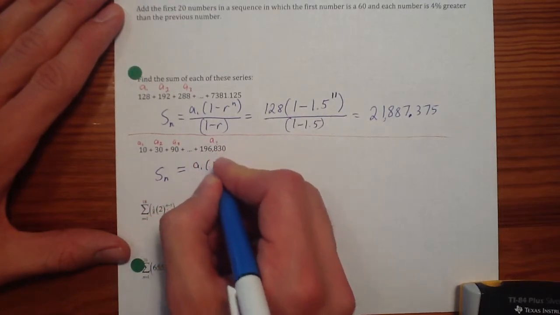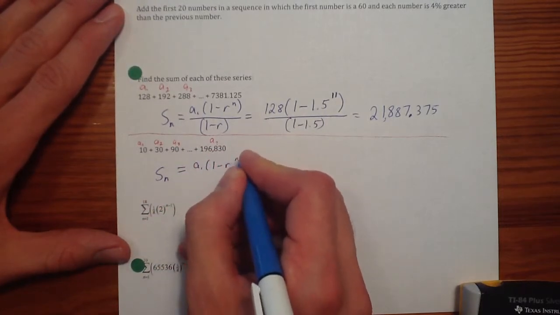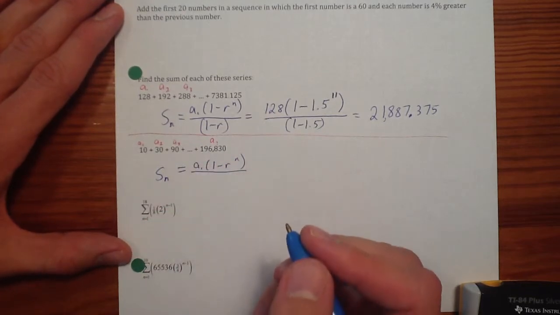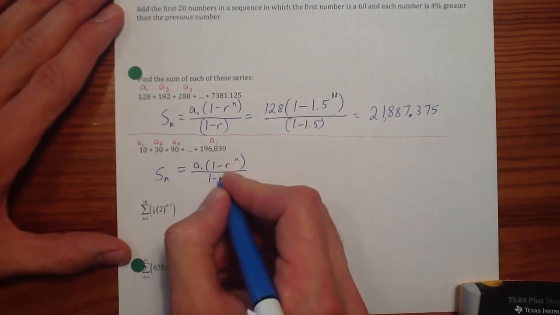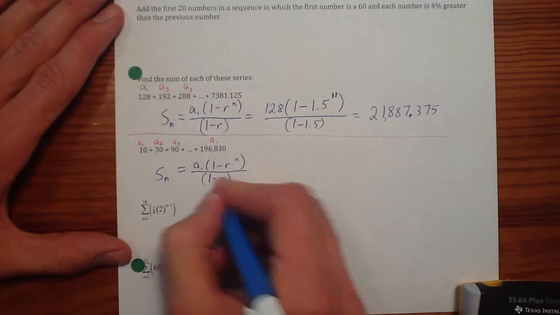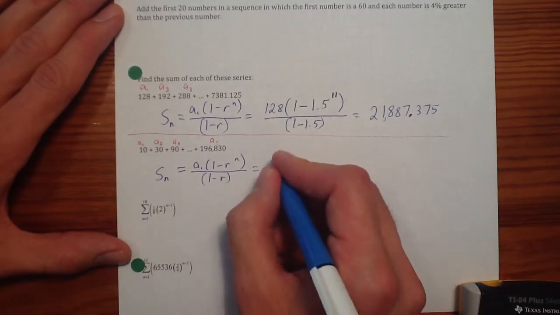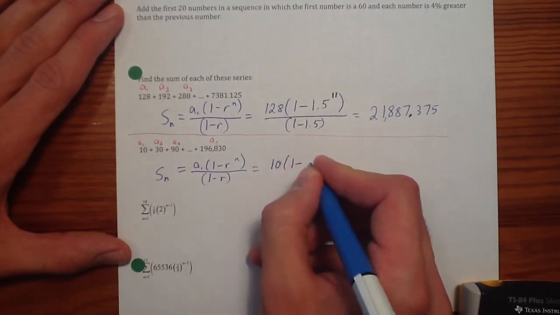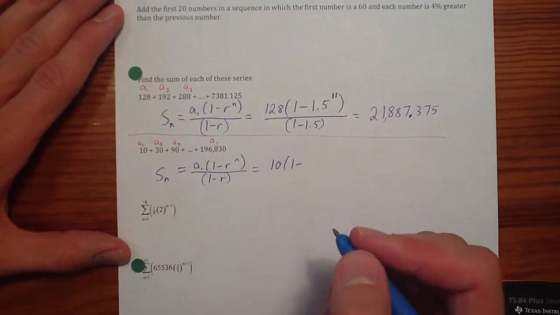Can I save you some trouble? Probably shouldn't tell you this. On this sheet, pretty much everything is geometric, because that's the point of it. That's the title of the lesson. All right, let's start filling these things in. We know what A1 is. We know what R is. What is R?